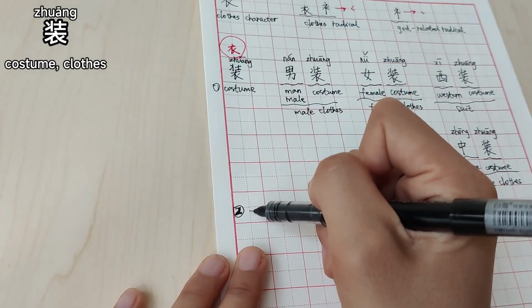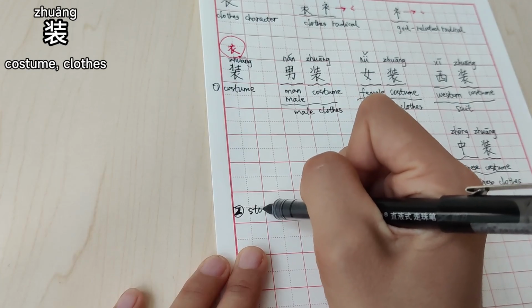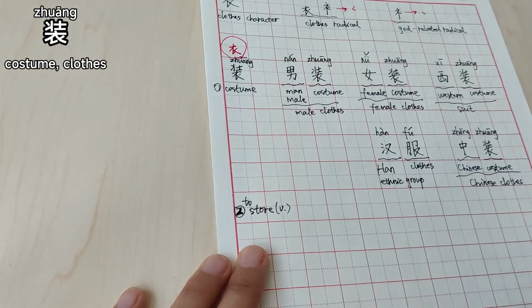The 装, it could be costumes. And let's talk about the second meaning of 装. That would be to store, as a verb, to store.